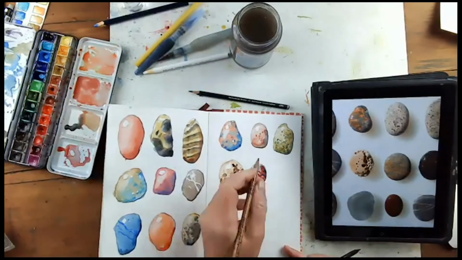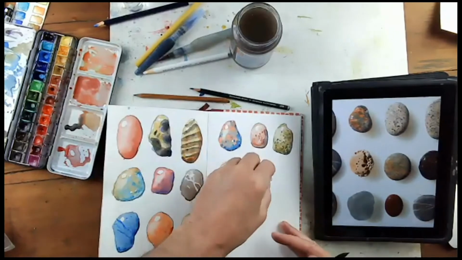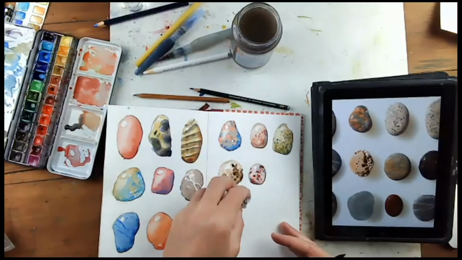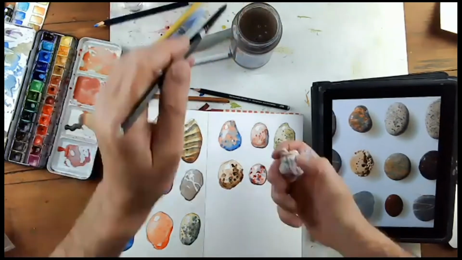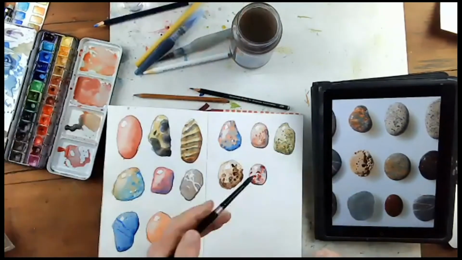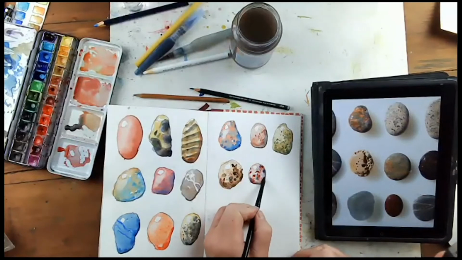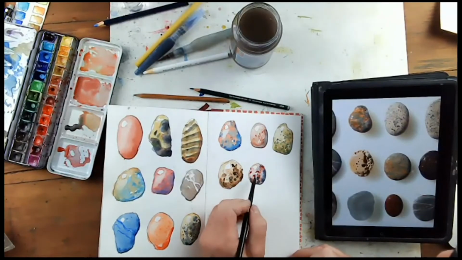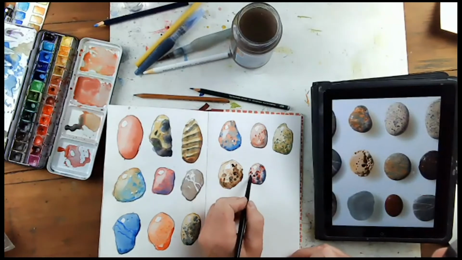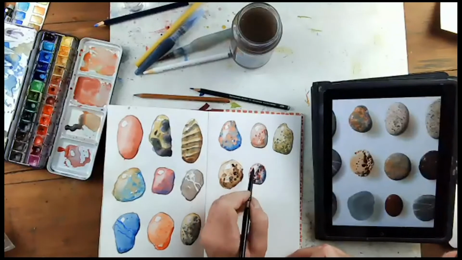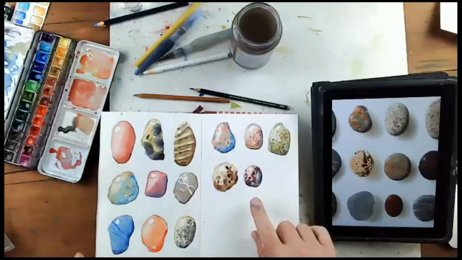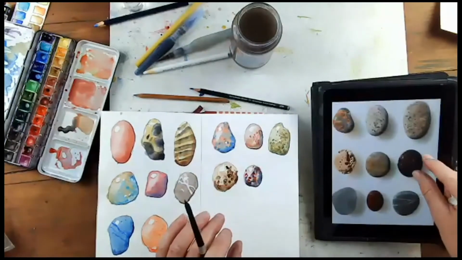Make him like that. It's a bit intense. Nice. I'm trying to hide most of the white. I just want the bit of white to remain where the highlight is.